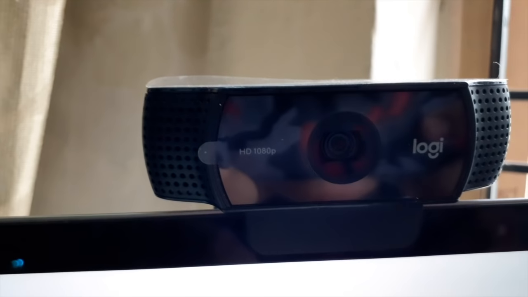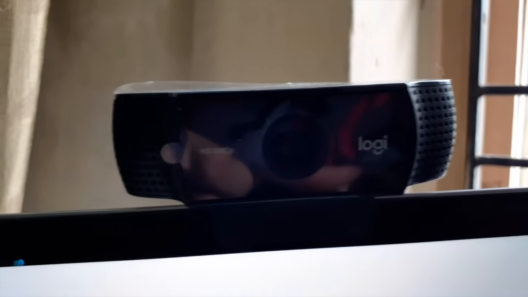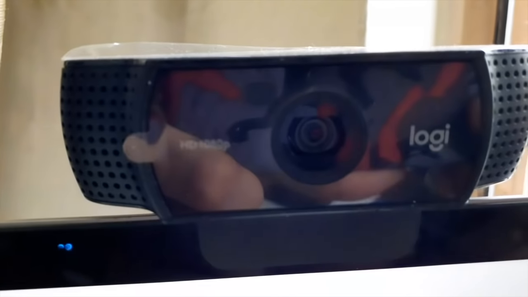Starting with the camera, I'm using the Logitech C920 Pro Stream camera, which is 10K and available on Amazon. It has autofocus and you can record in 1080 pixels. But right now the recording I'm doing is being done in 1080 pixels and then it's being downstream converted to 720 pixels because my computer is not able to support a high level of recording. I'm not sure exactly why. I still need to figure it out.